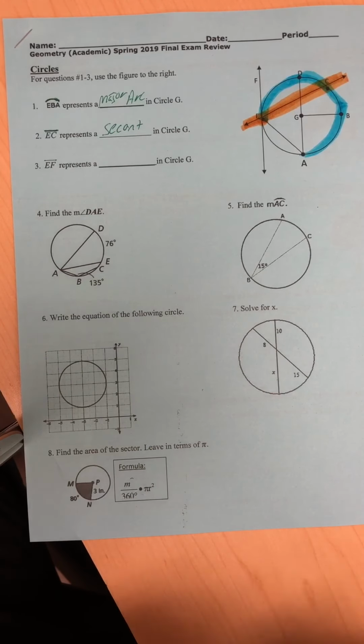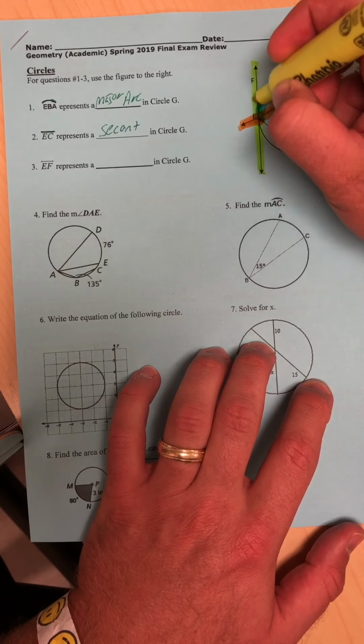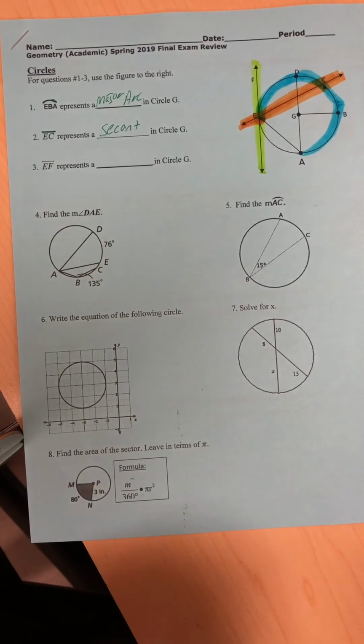Now last but not least, we got line segment EF. It's going to start down here. It's going to go through E and through F. Now, this touches the circle, but it only touches the circle one time. And when we touch the circle one time, we call that a tangent line. Tangent line. Okay? All right, let's dig into these problems down here, okay?